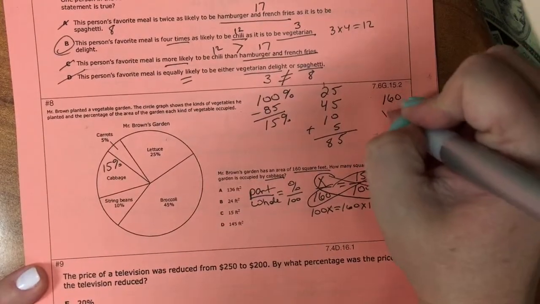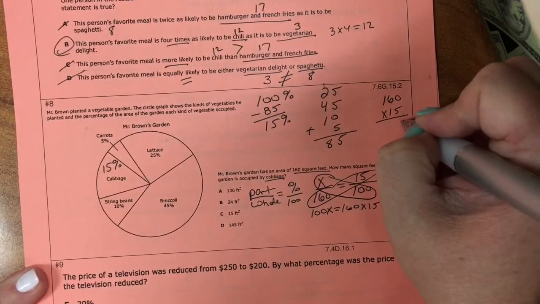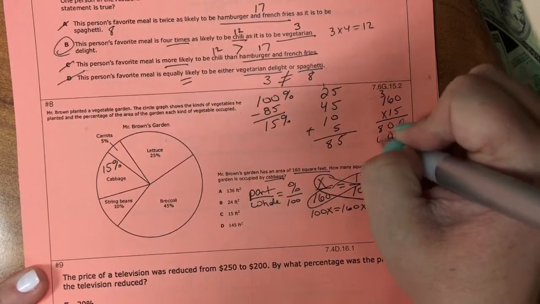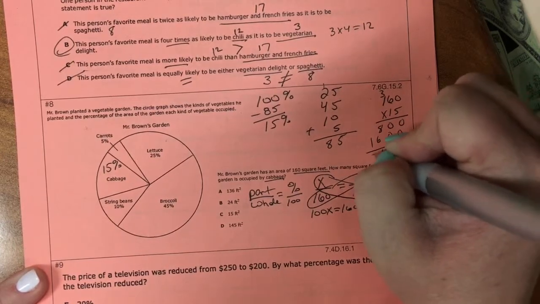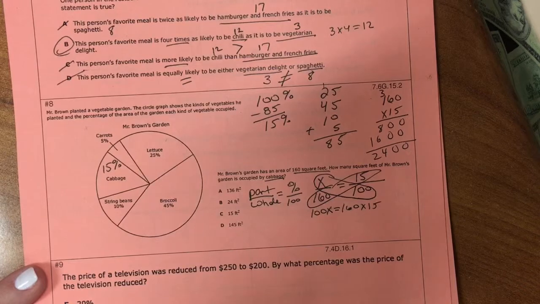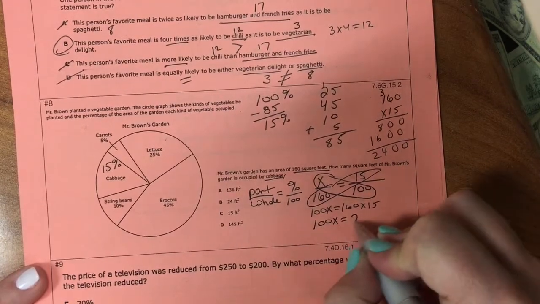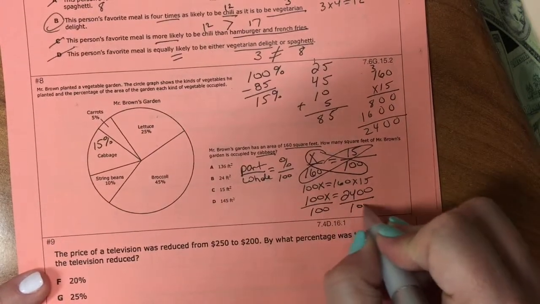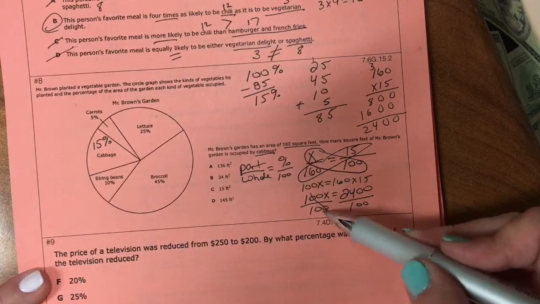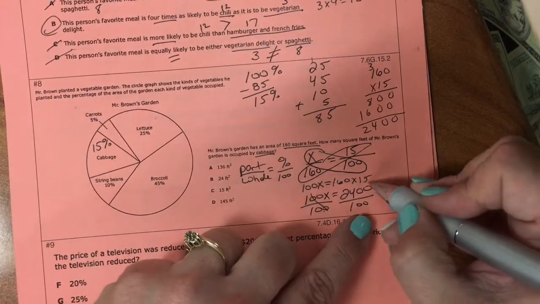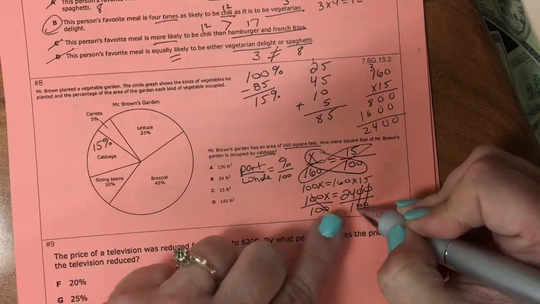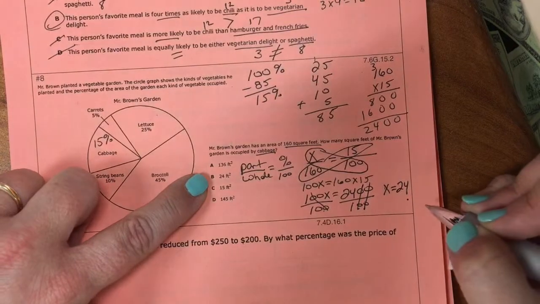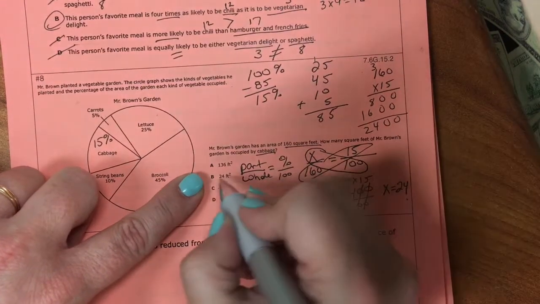So 160 times 15 is going to be 2,400. Okay, so 100x is equal to 2,400. Divide both sides by 100. Your 100s divide away. Since I have zeros, I can divide by 10 real quick. So I wind up with x being 24, which is the amount of the garden that is cabbage, 24 feet squared.